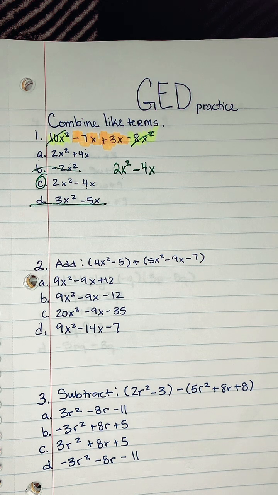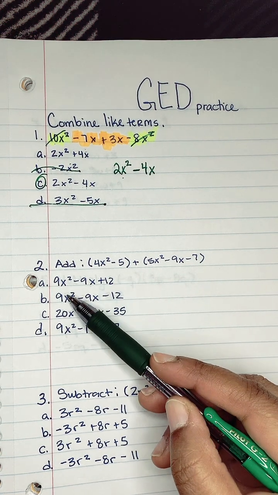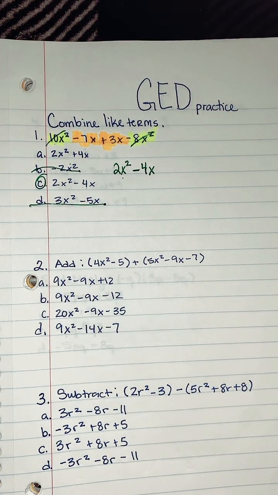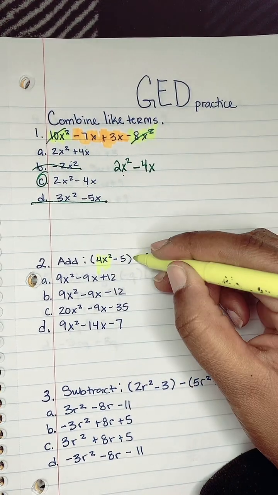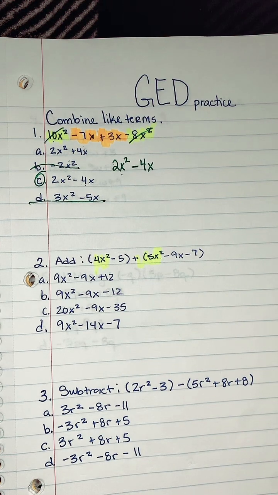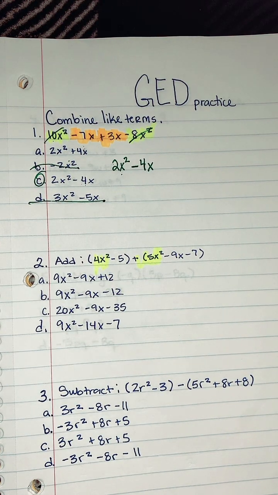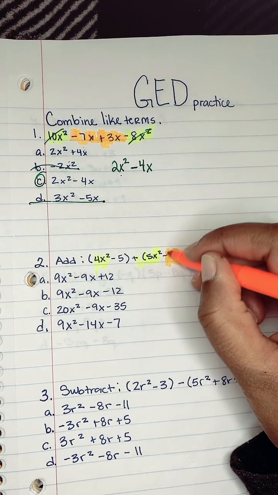Jazzy said she got B. Okay. It's A. Okay. All right. So we got A or B. We're going back and forth. At least we're going back and forth with the 9x squared. So that's a good sign. So we have 4x squared plus 5x squared. Then we have a negative 9x.